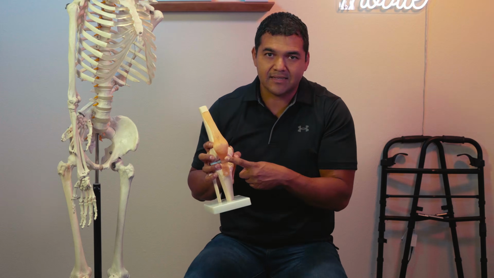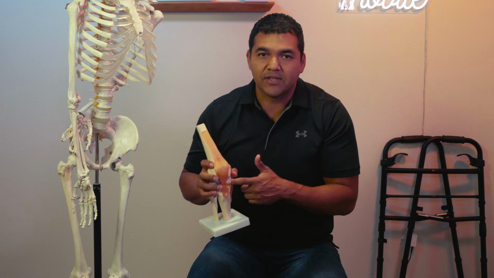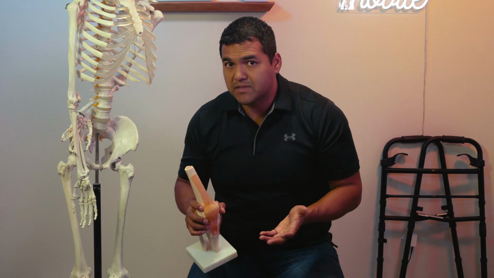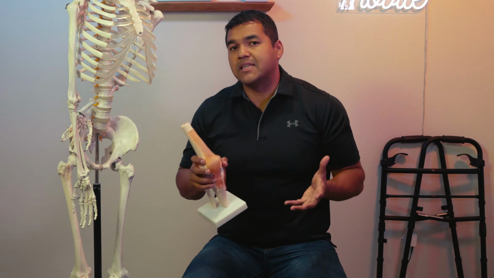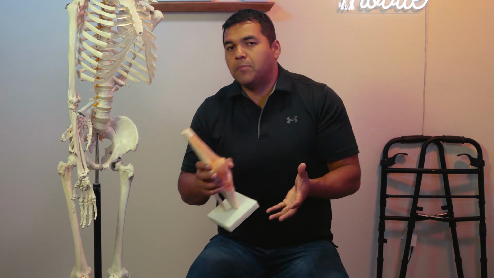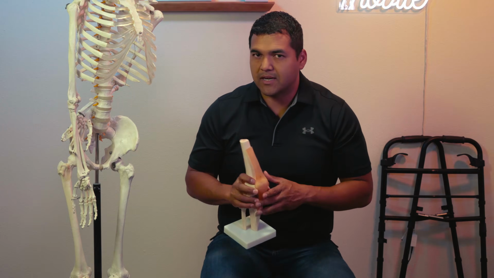Now, the other sign or symptom is that you're typically very active, maybe even involved in competitive sports, or maybe your mileage is high if you're doing cycling or running. Any one of these activities can help to overload the tendon, but it has to do with the root problem. I'll tell you more about that in just a moment.